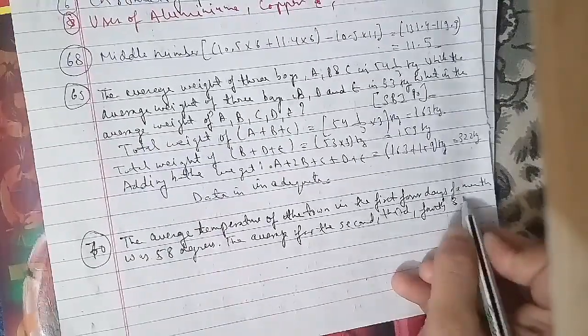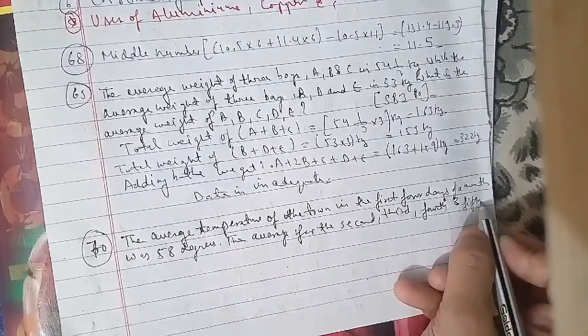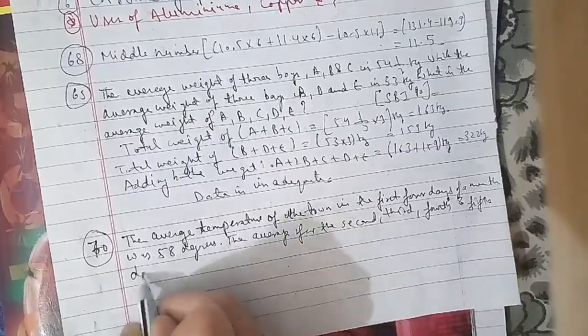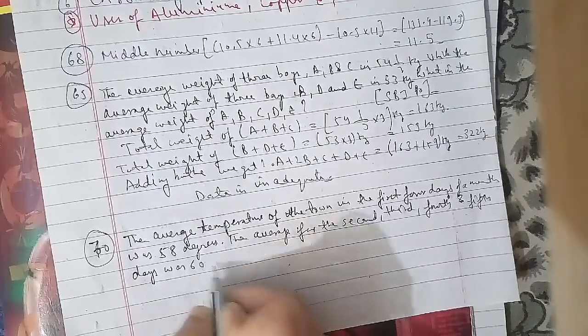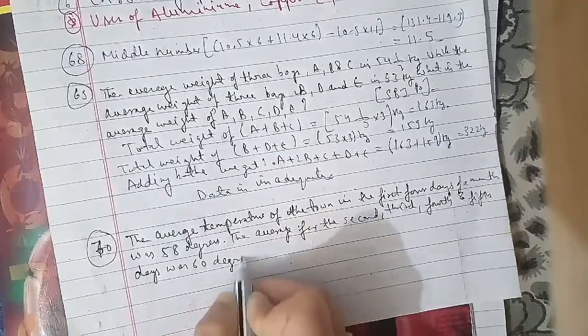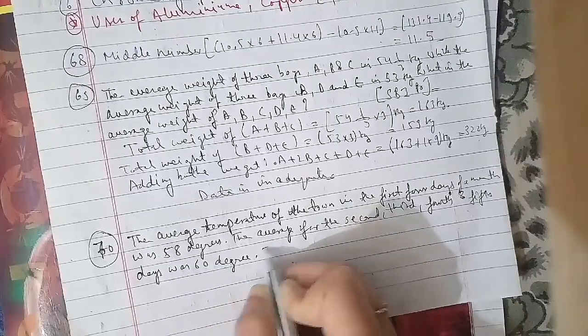This has been asked in your NMIMS examination paper. Options we have 64 degree, 62 degree, 56 degree, none of these.